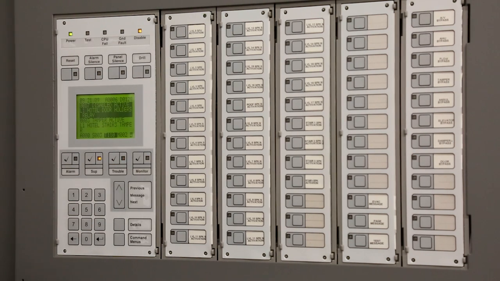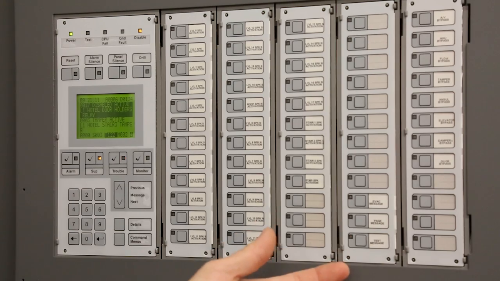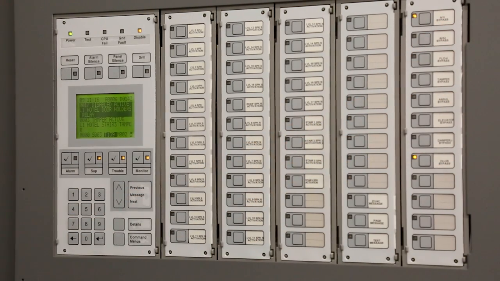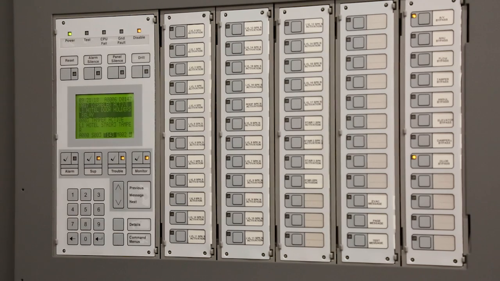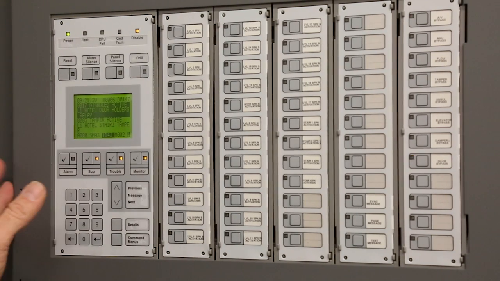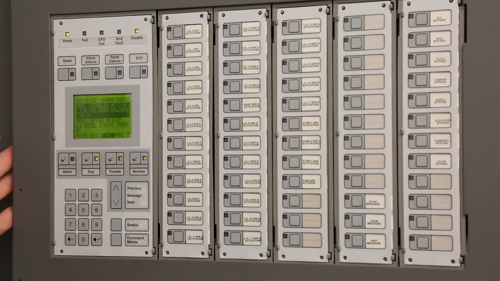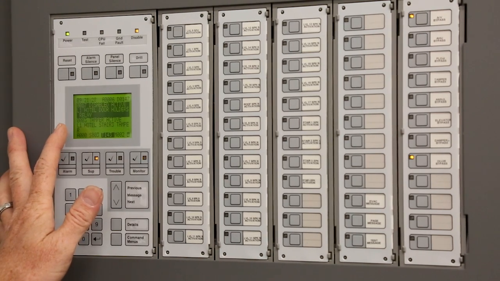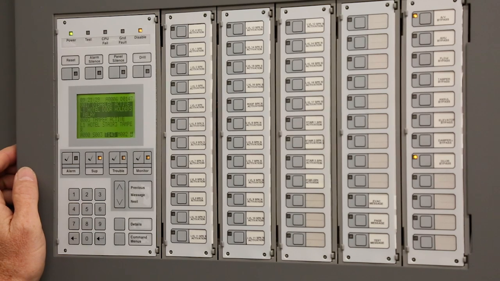It's right by a smoke detector. If you took it offline, hit your AV bypass, none of the speaker strobes would be going off right now. But the good point is, if somebody was still manning the panel or somebody's in security, if there was an alarm in a different location, they would actually see the alarm come up. It just wouldn't notify anybody.